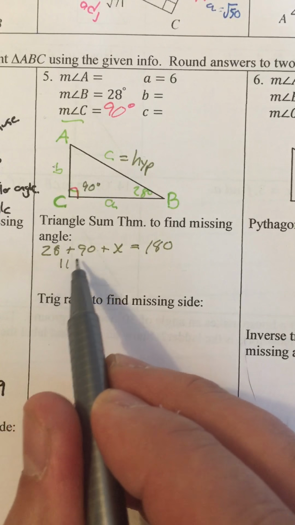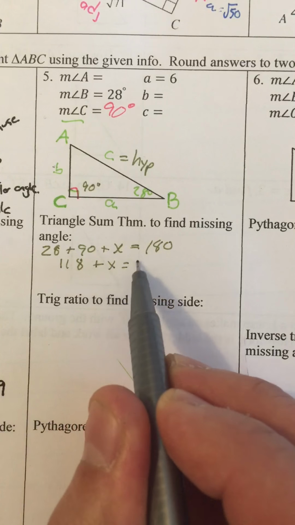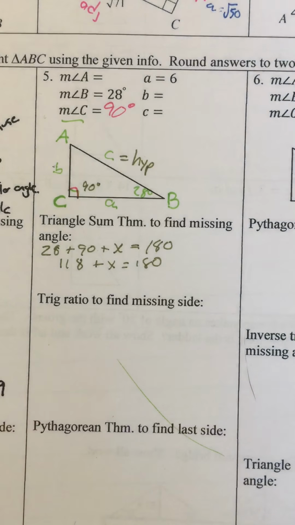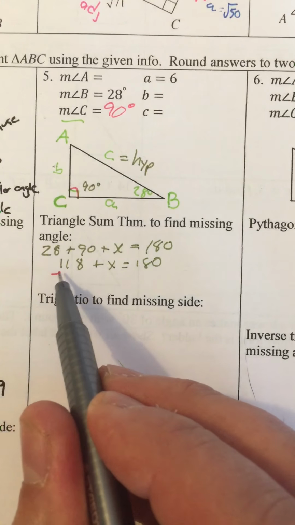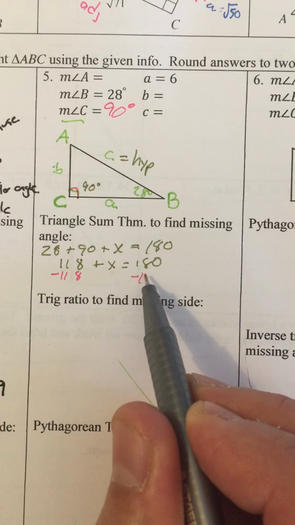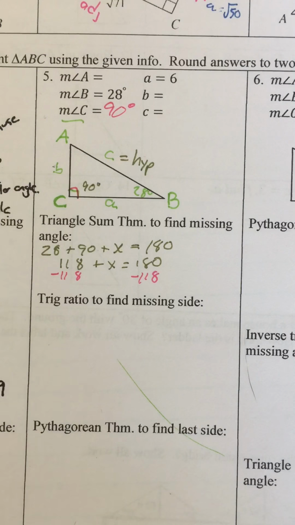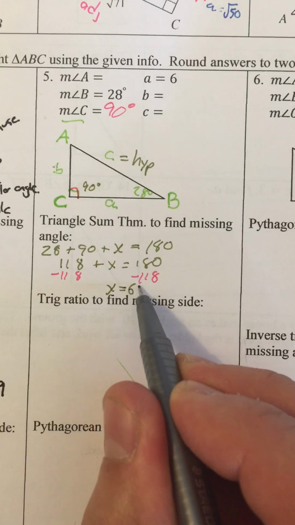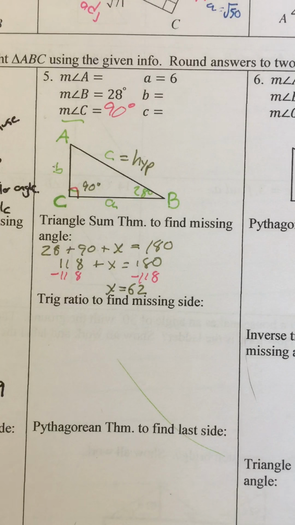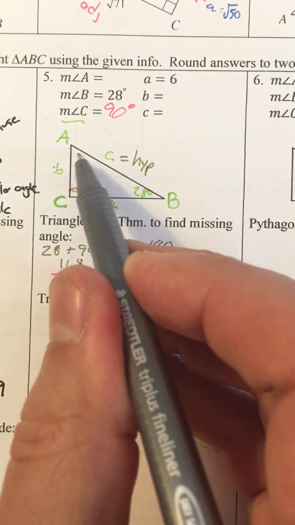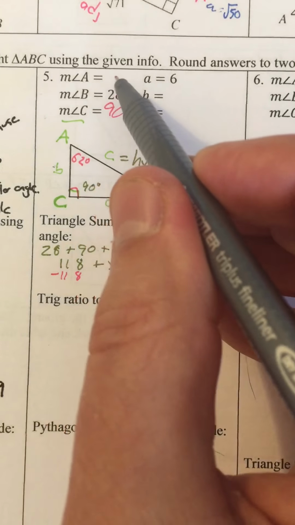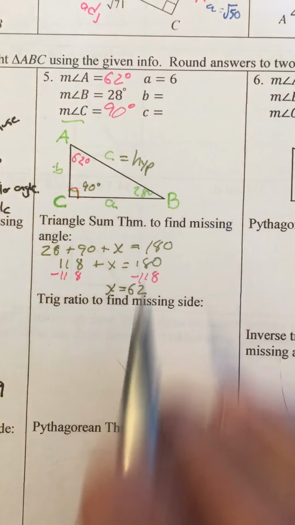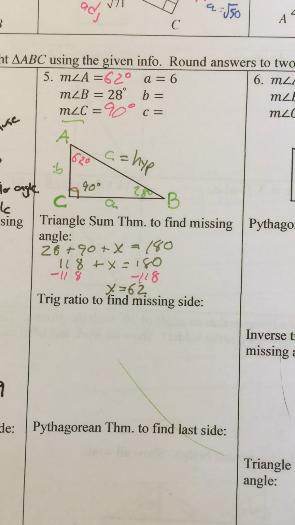So here's 118 plus x equals 180. I solve that by subtracting 118 from both sides, minus 118, minus 118, and 180 minus 118 is 62. So x equals 62. So now I know that angle A is 62 degrees. I'm going to write that up here: angle A is 62 degrees. All right, now I've got all the angles.